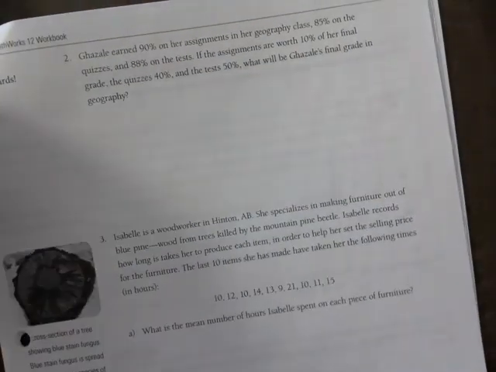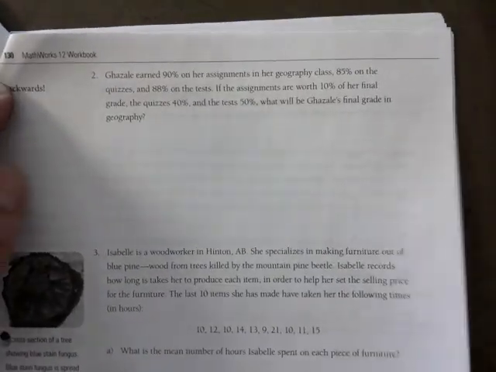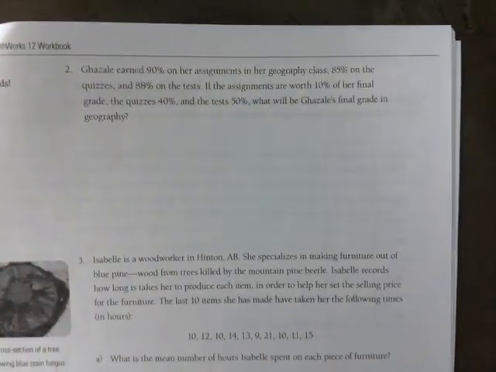We're going to go to page 130, and I'm going to turn that into a backwards question.